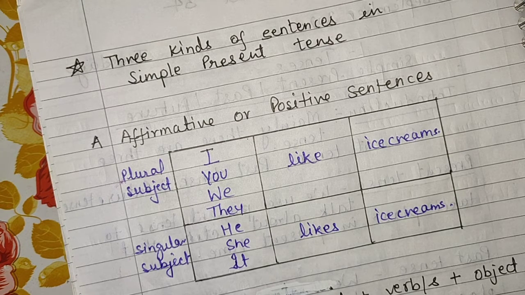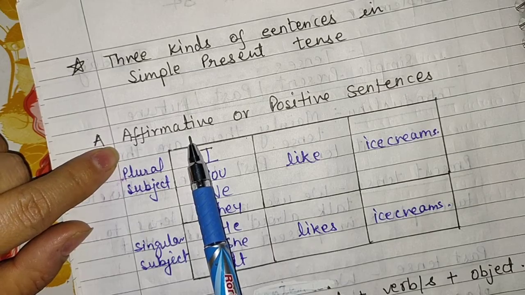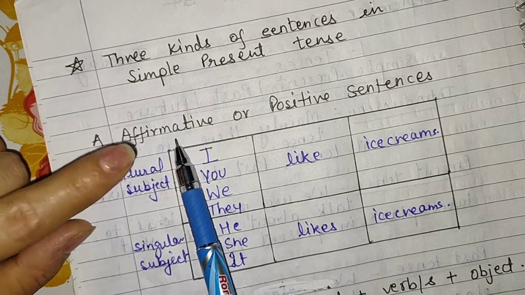Affirmative, or you can say positive, negative, and interrogative. Positive sentences are also known as affirmative sentences.